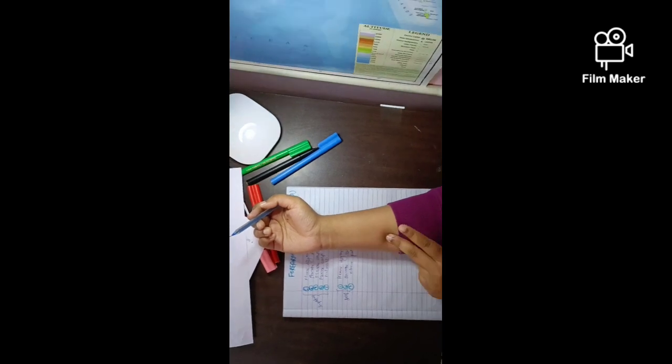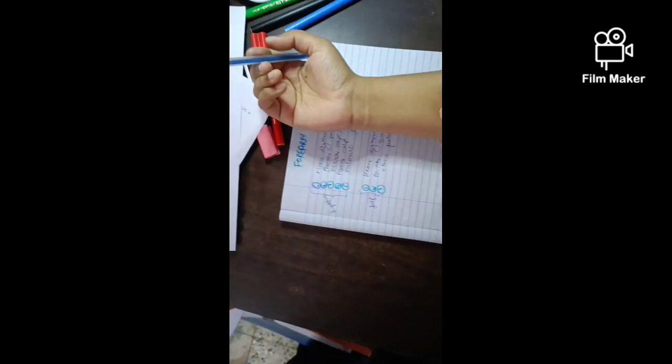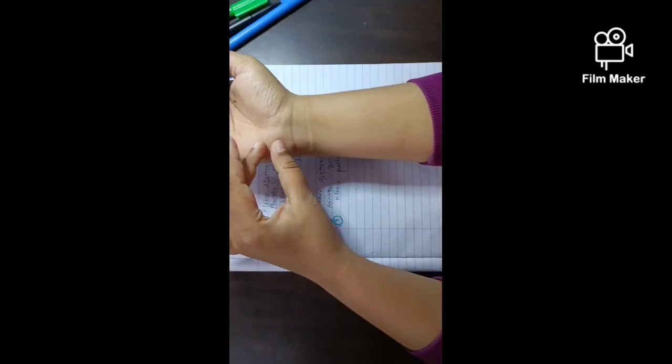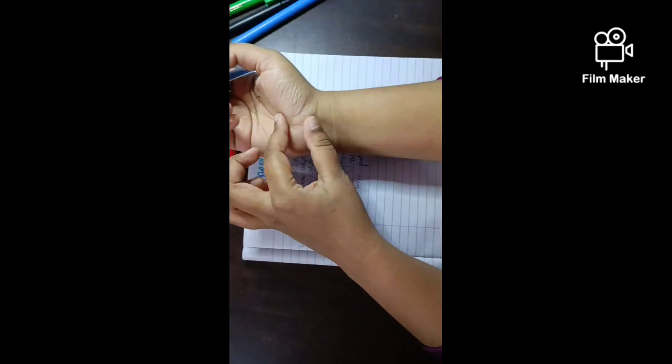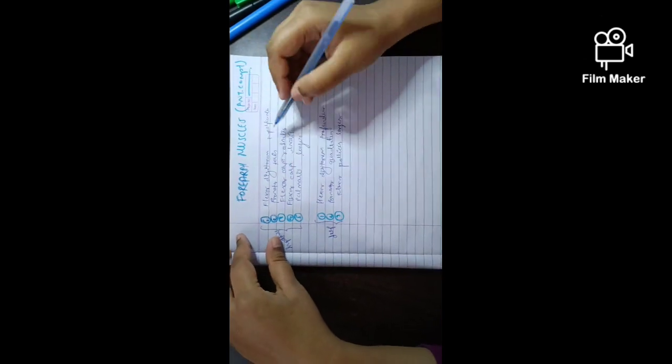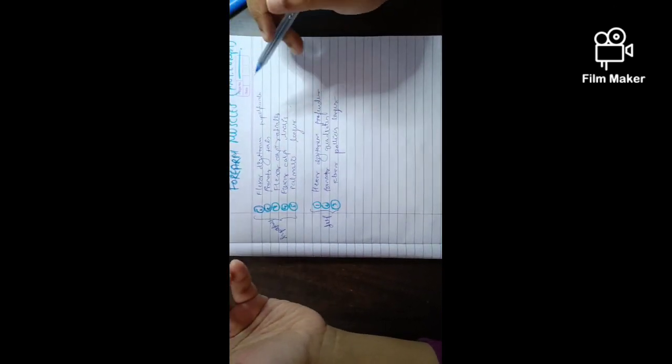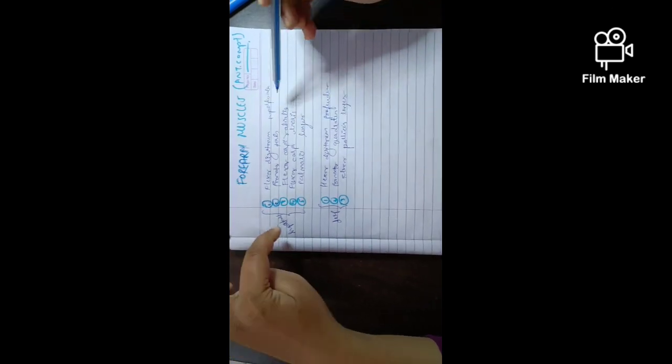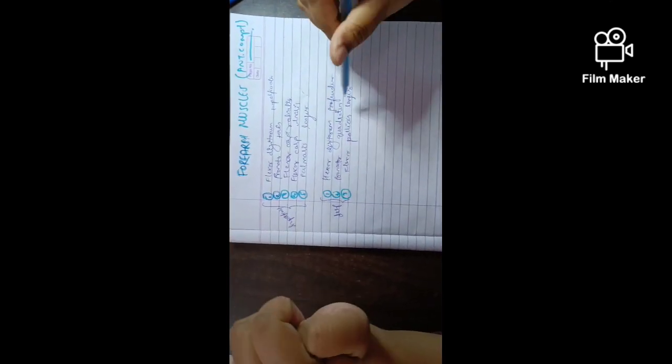So we have to learn about the forearm muscles for learning the tendons passing deep or superficial to the flexor retinaculum. So we will study it first. See, forearm muscles are arranged in two groups, the superficial group and the deep group. The superficial group has 5 muscles and the deep group has 3 muscles.